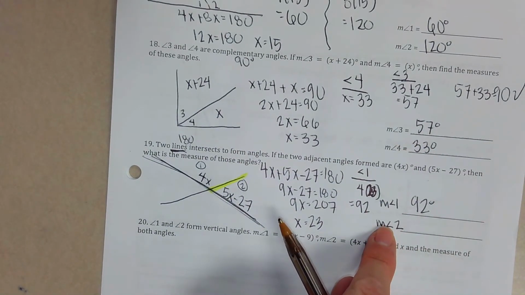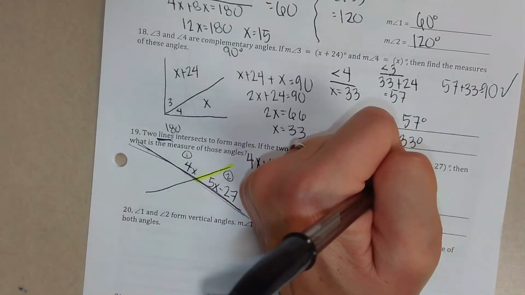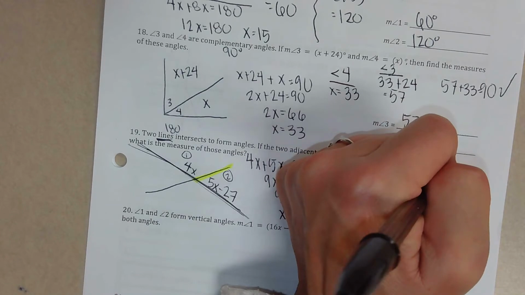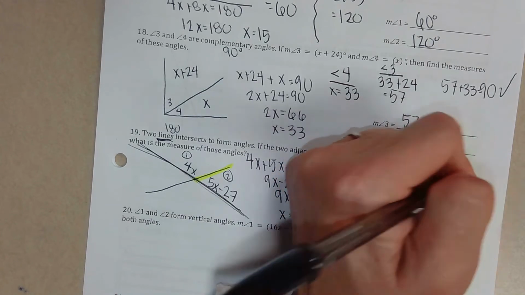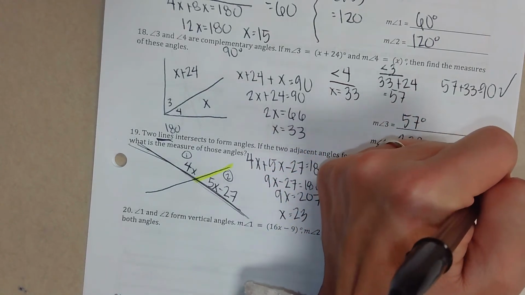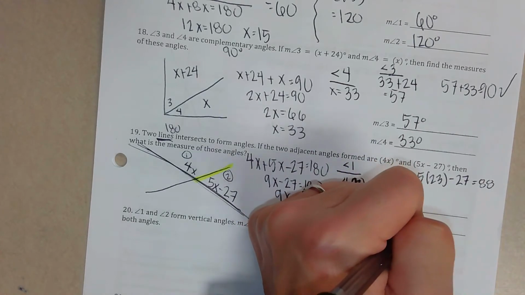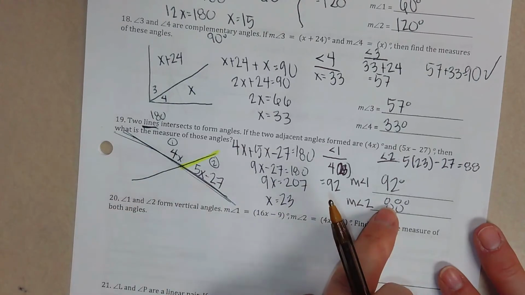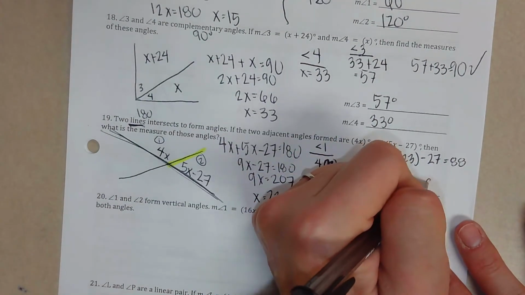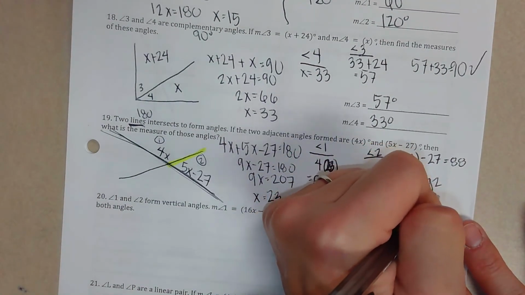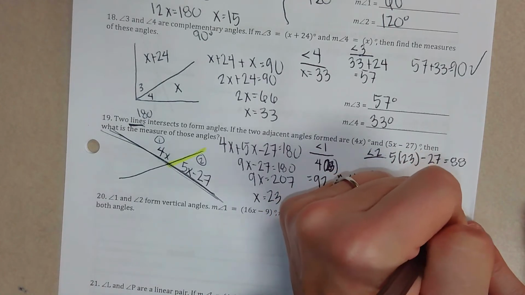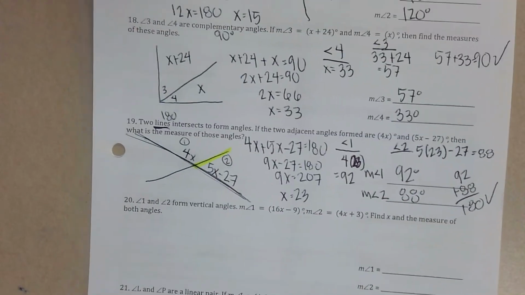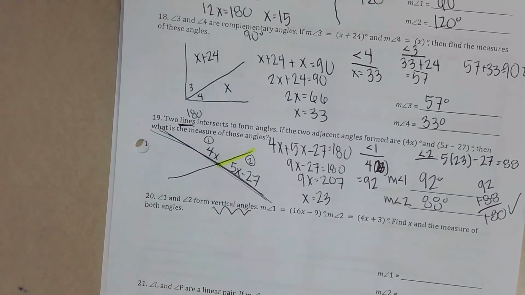Okay. And for the measure of angle 2, I'm going to have to write a little bit smaller. 5 times 23 minus 27 is going to give me 88 degrees. Okay, and I can check, right? If it's a linear pair, they have to add to 180. So 92 plus 88 does equal 180. That checks out. All right, next up, vertical angles.